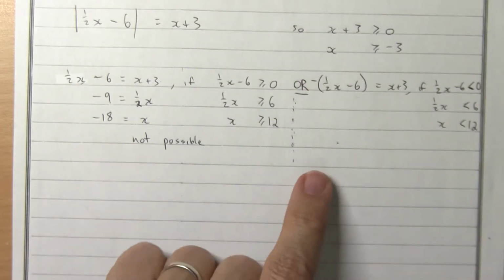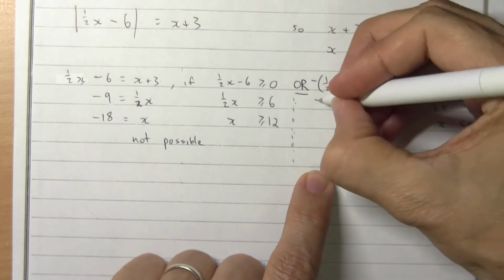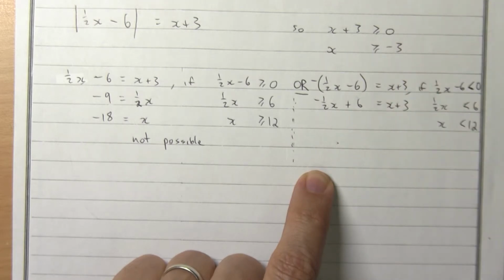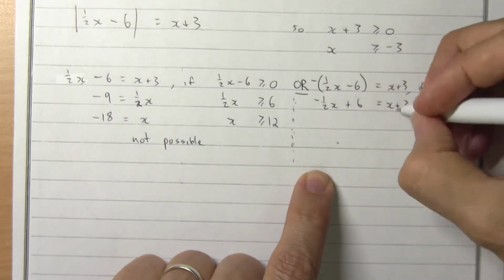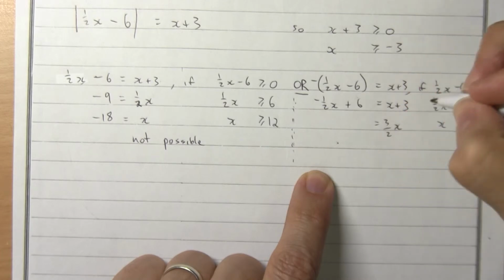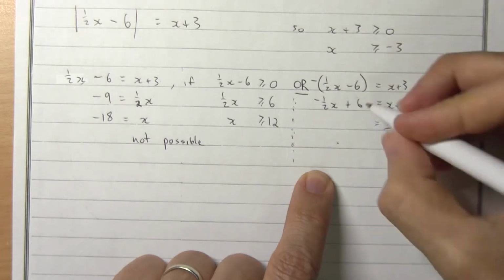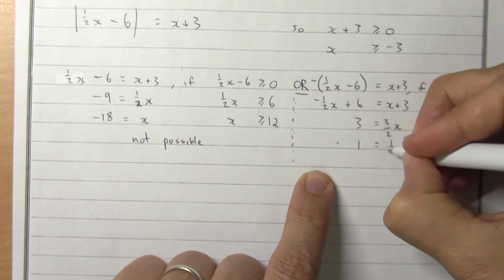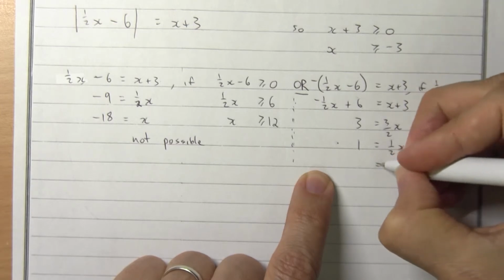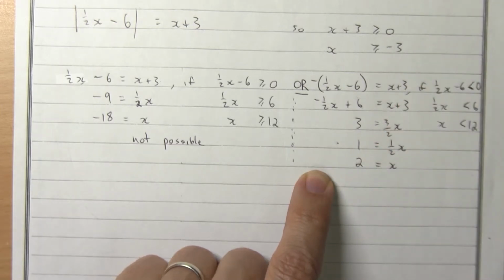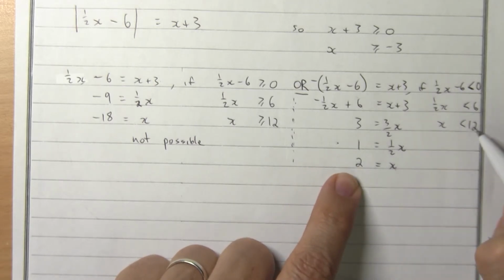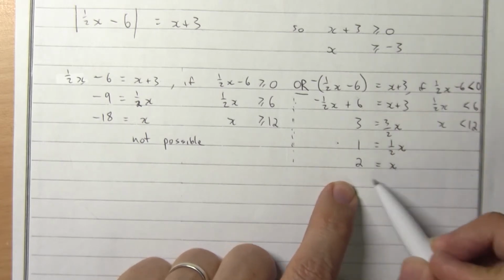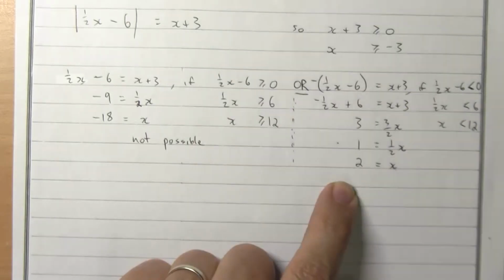Let's try the other side. Negative here. Let's expand the brackets. Negative a half x plus 6 is x plus 3. Put the x's together. Plus a half x, 3 on 2x, 6 take 3 is 3. That means 1 is a half x and x must be 2. If x is 2, it is less than 12 and it is greater than or equal to negative 3. So this is a possible solution to this equation.